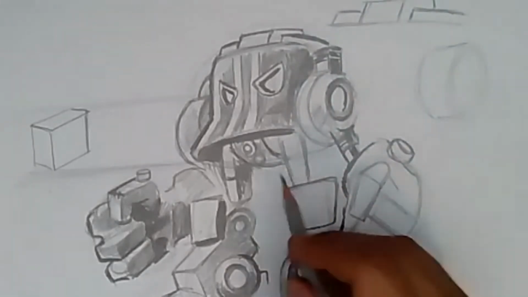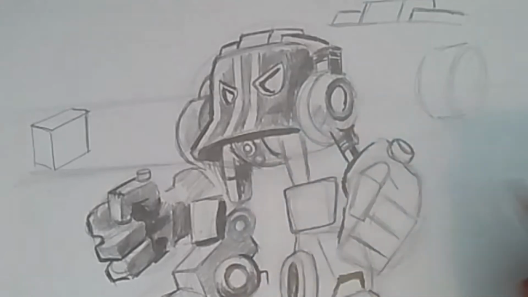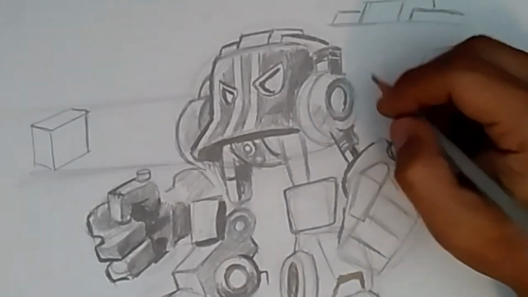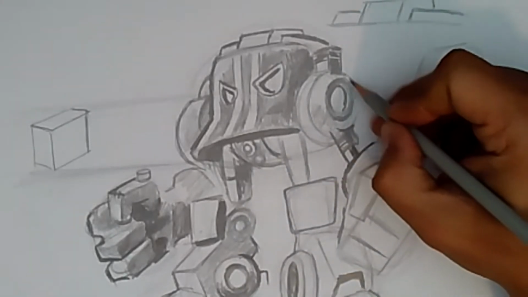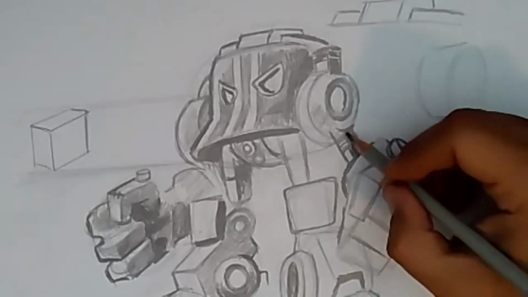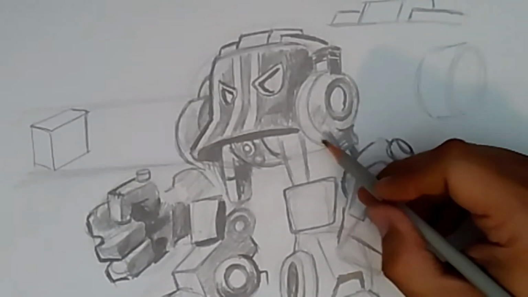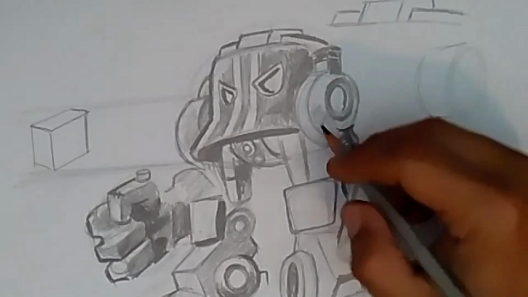Well, the horse was simple. I think we did that in a half an hour. This one's definitely, we've already been over an hour on this one. All right, it's all good. There's a lot of little things going on here. I'm simplifying.